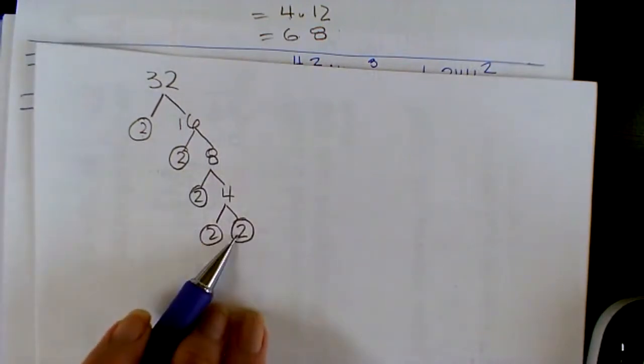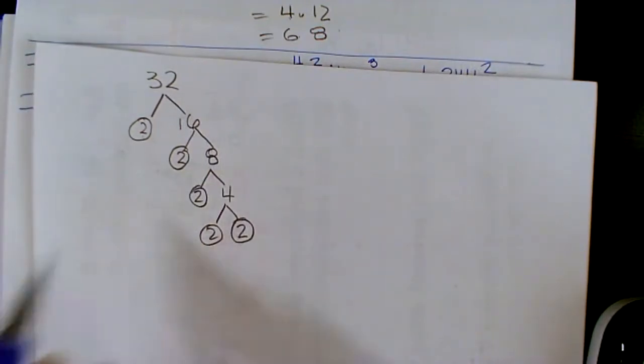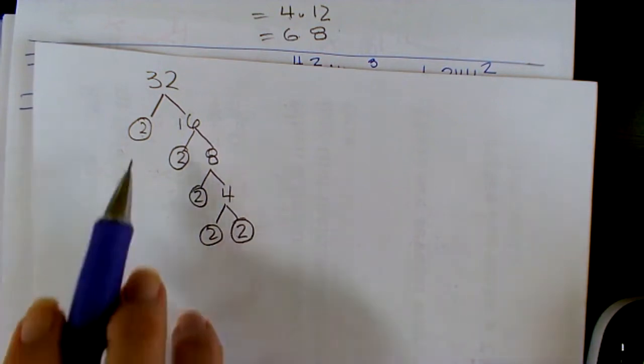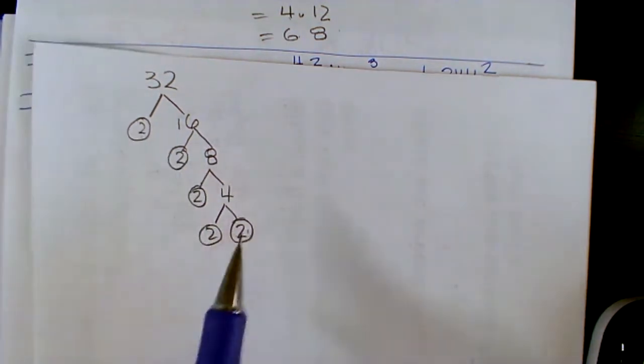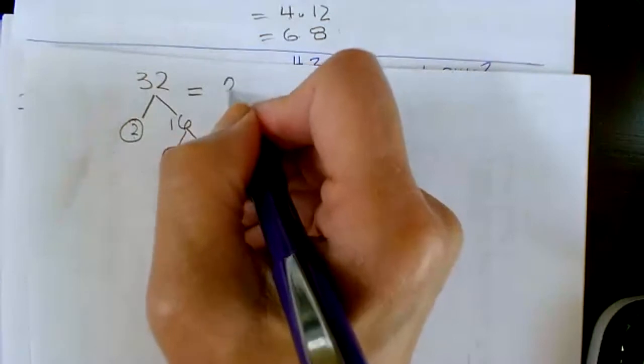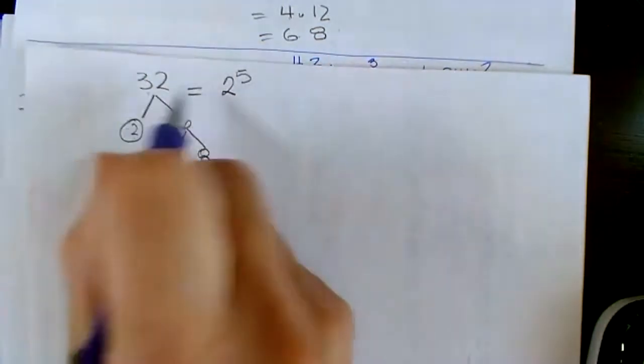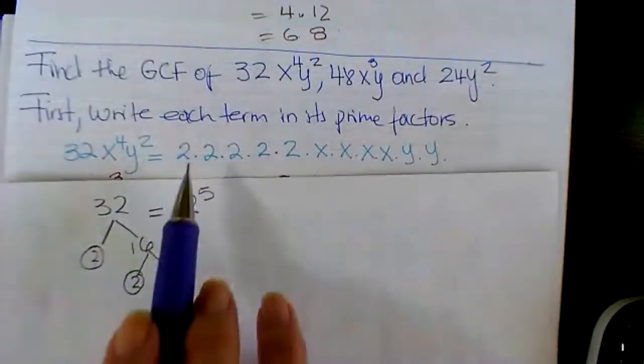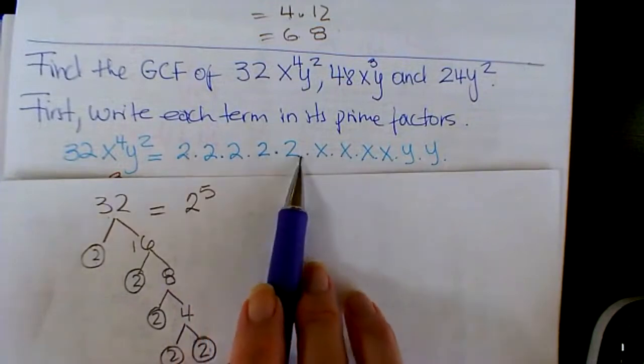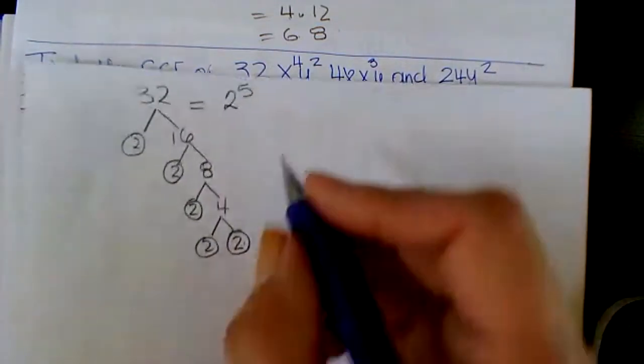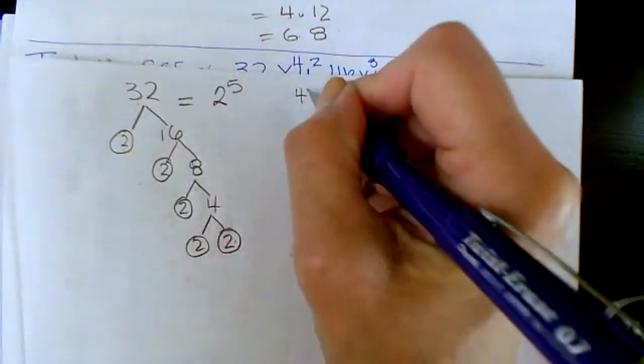Why did I circle them? Because a prime number means that you cannot multiply it anymore, only by itself and by 1. That's why it's a prime number. You cannot really divide it more. So we have 1, 2, 3, 4, 5. So we said that 2 to the fifth is the same as 32, and that's what we did here.